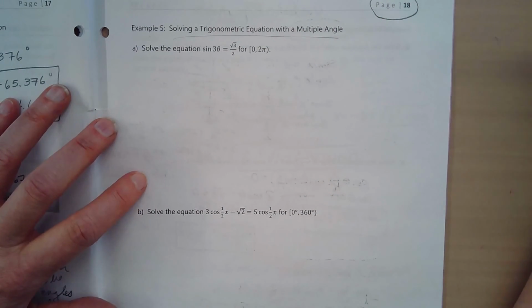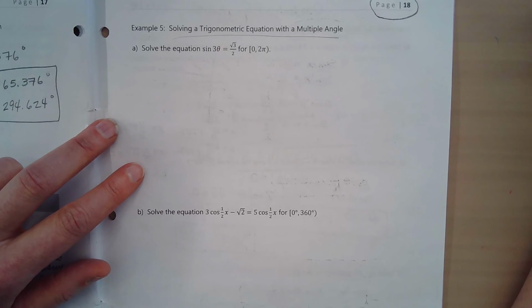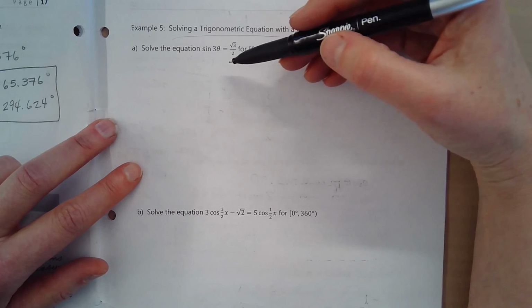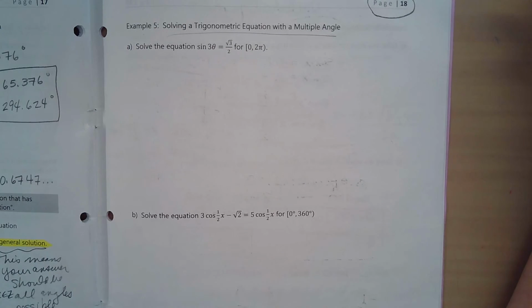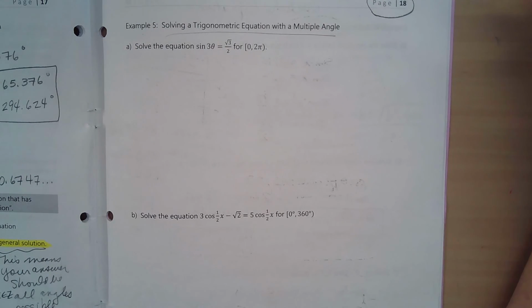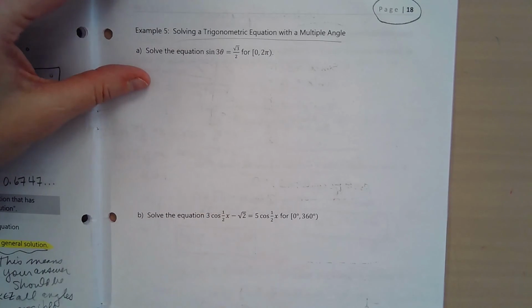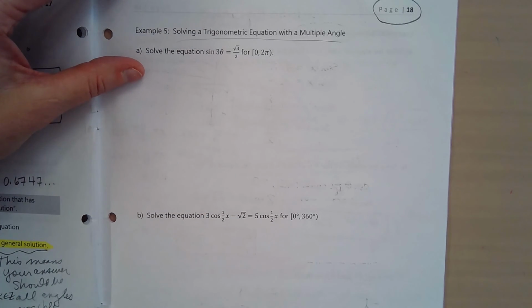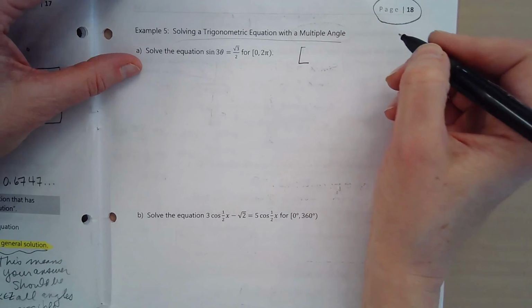All right, so initially I think, could I use a trig identity? No, not easily, right? I have a 3 theta. We don't have any identities with 3 thetas in them. So in this case, there's nothing I could do with identities. I think I would be forced to use my new technique, right? So if you want, you could substitute 3 theta in for an x, or you could just try and kind of do it like we did before.